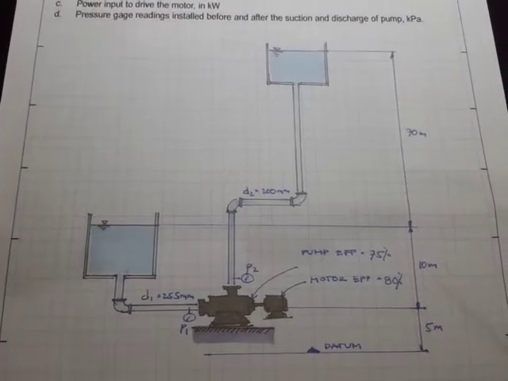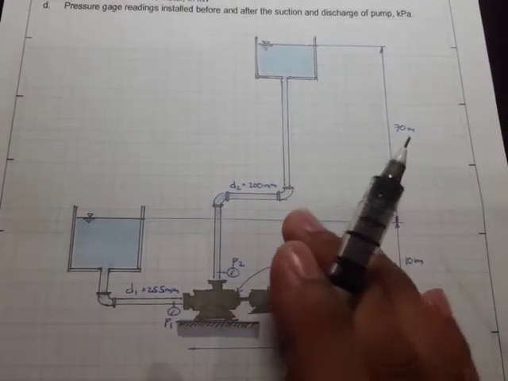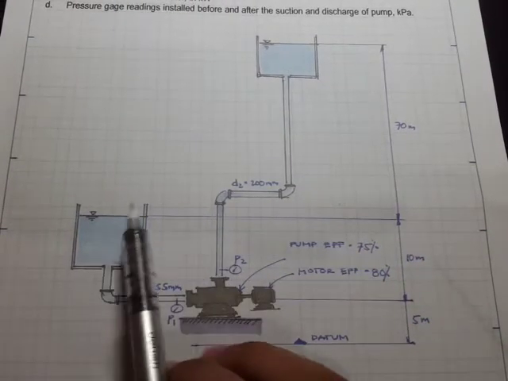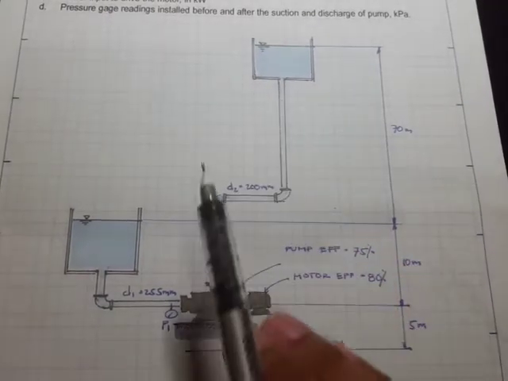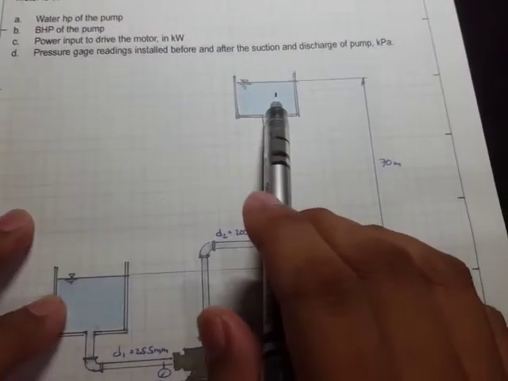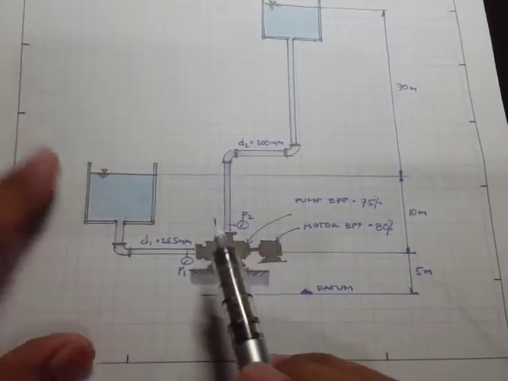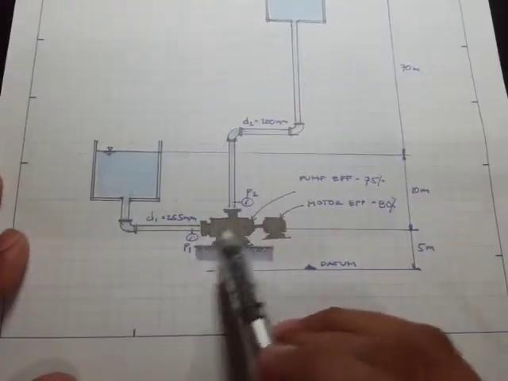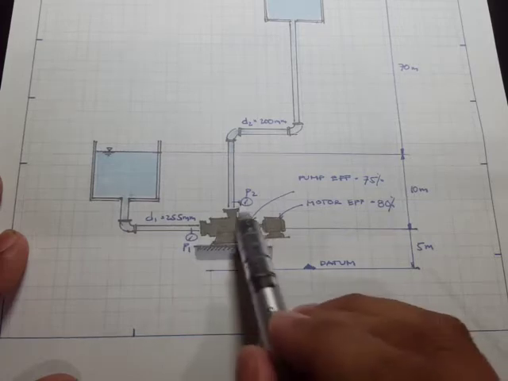Here's our illustration for the problem. Here's our suction side, here's our pump, and here's our discharge side. We have this reservoir, let's say at point A, and here at point B. We have installed pressure readings right here, let's say this is pressure 1 and this is pressure 2.